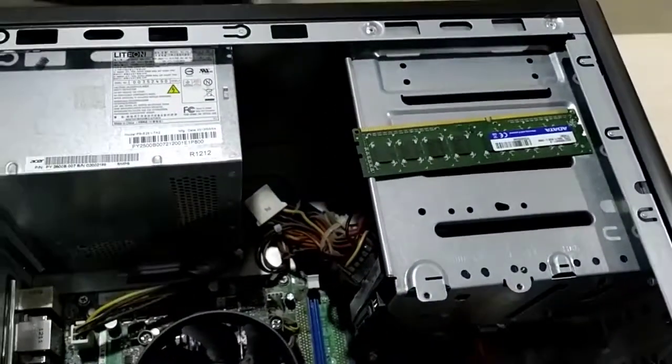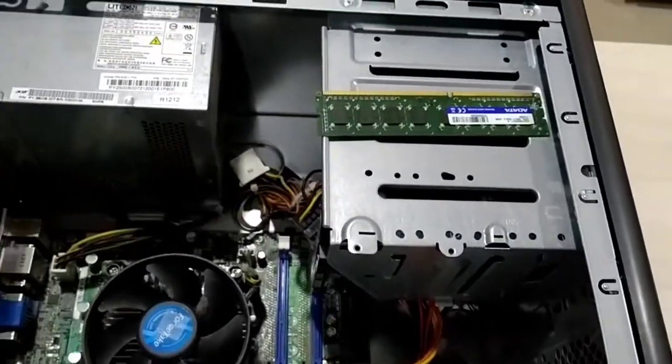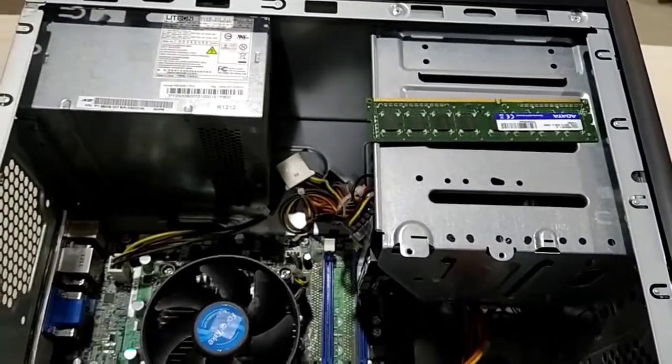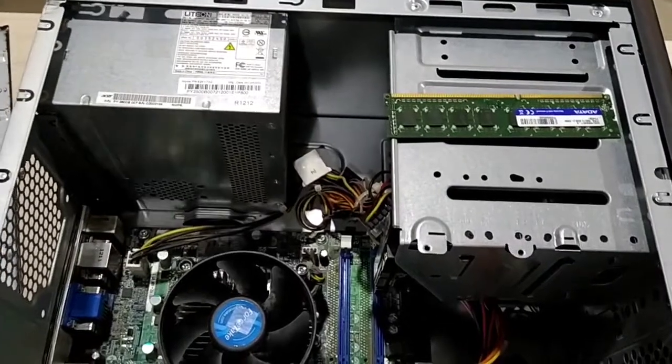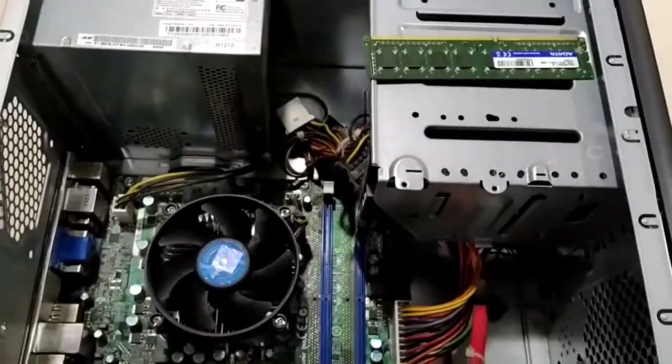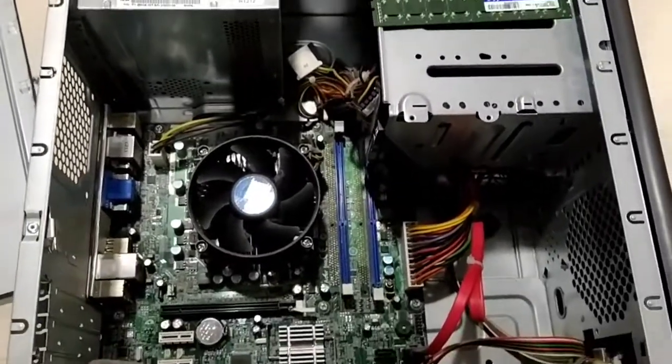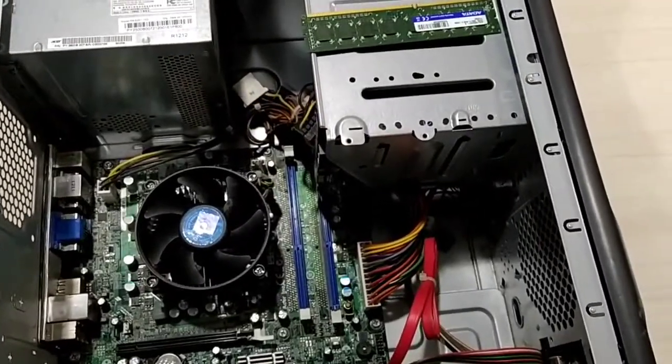Apart from that, there are some secondary storage devices also. They are the floppy disk, CD-ROM, and DVD-ROM, right? Now what we will do is go inside the CPU and study all its components in detail.